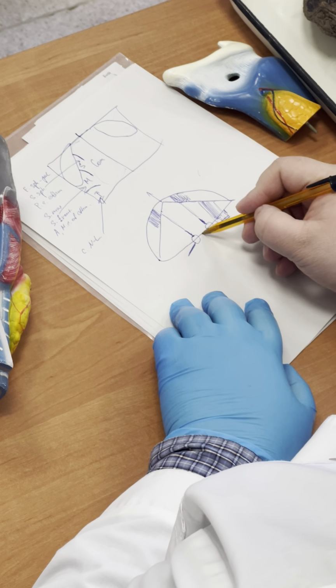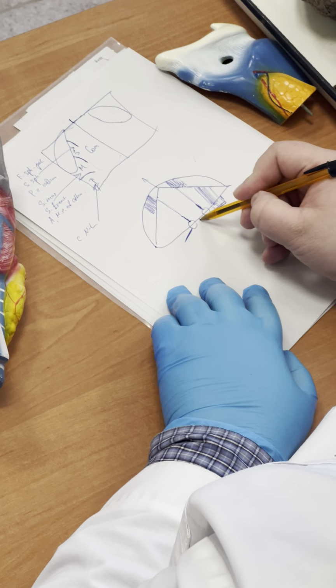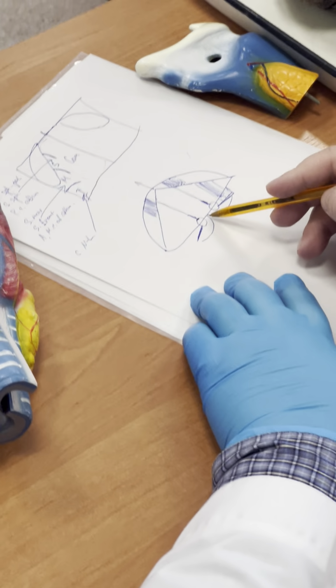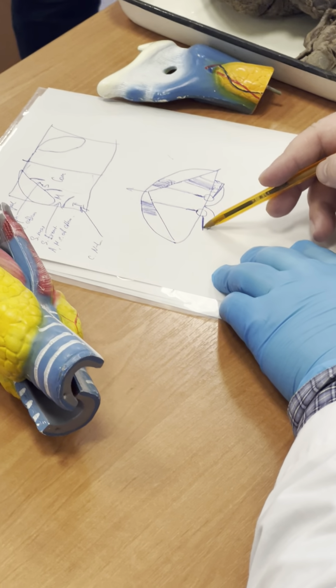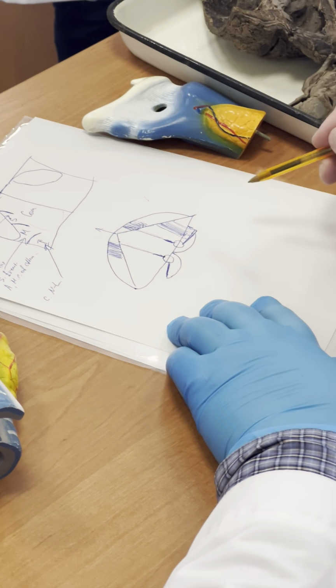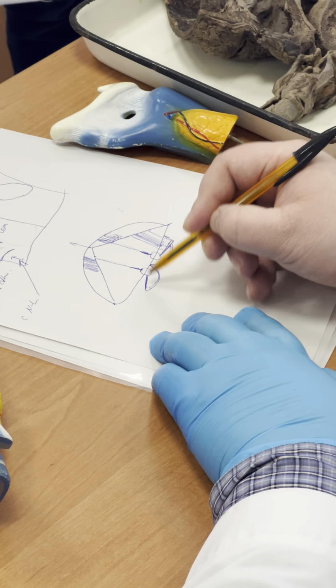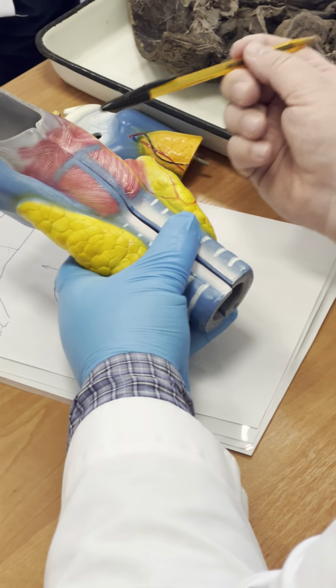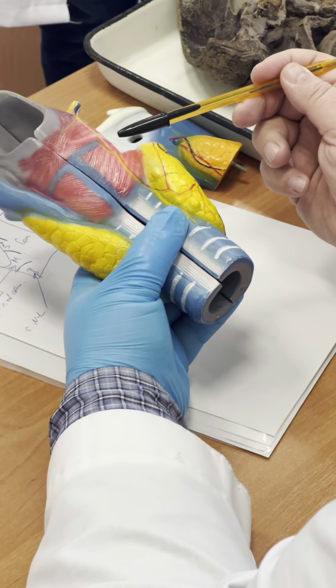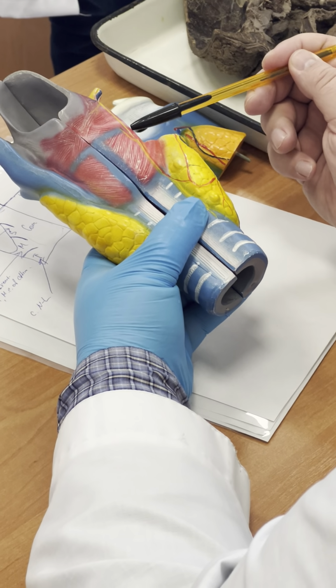Next muscle. It starts from the cricoid cartilage and attaches to the muscular process of the arytenoid cartilage. This and this. Look here, from the cricoid to the muscular process of the arytenoid.